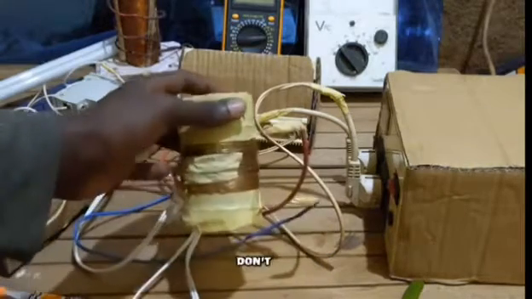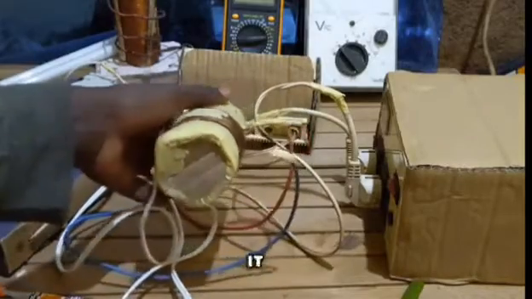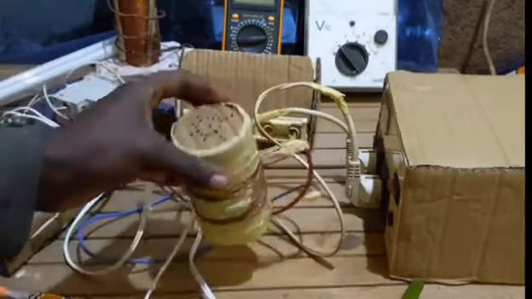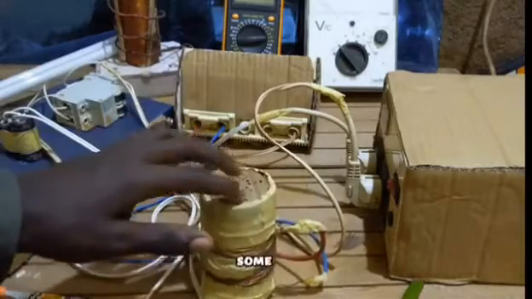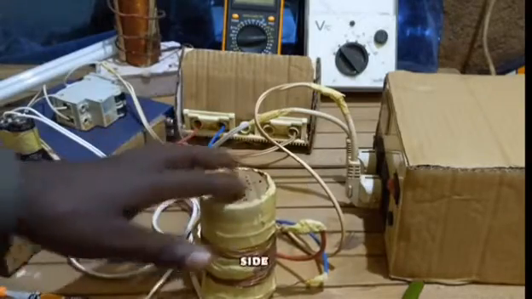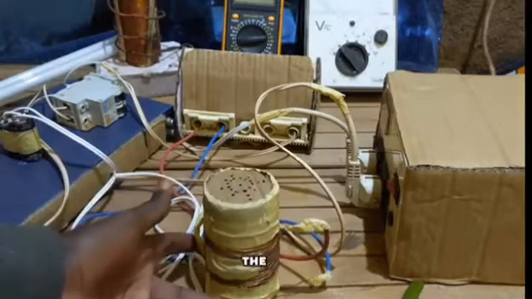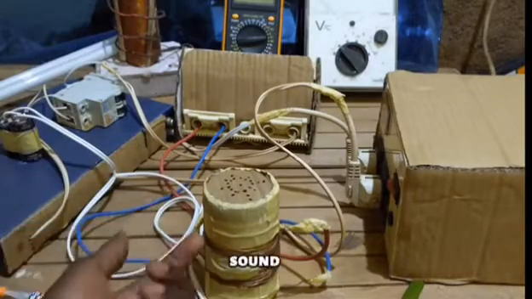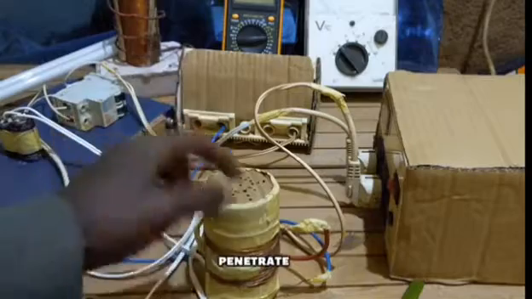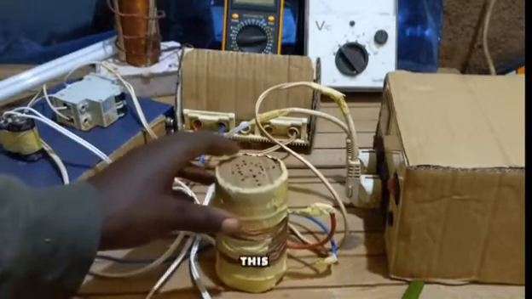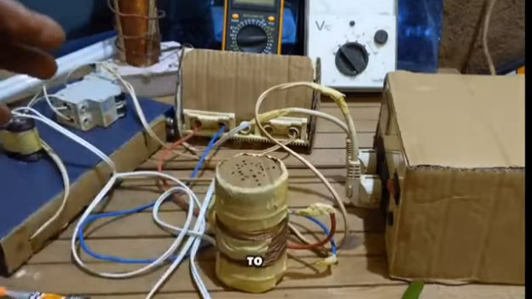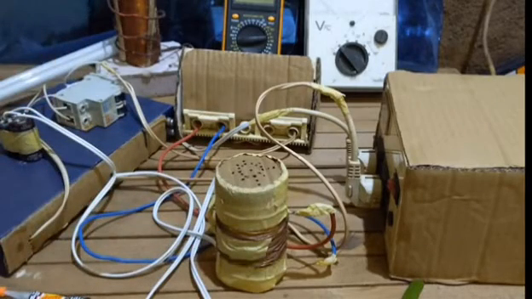So I don't know if you're actually seeing it. Both sides of the bottle are closed, except this side where I put some holes inside it on the side to make the buzzer actually produce the ultrasonic sound, which will be able to penetrate in this holes. So I'm gonna turn this thing a little bit on to help you see what I'm talking about.